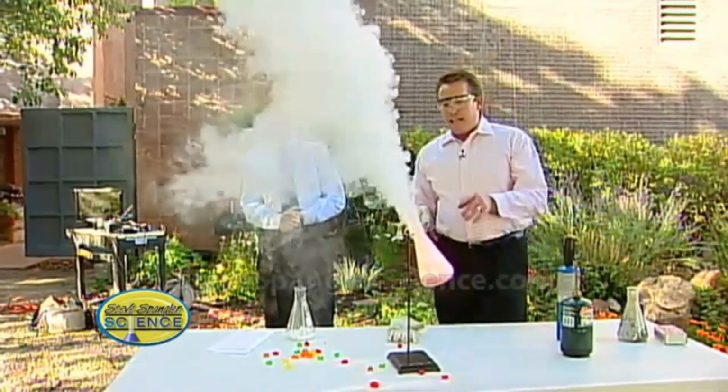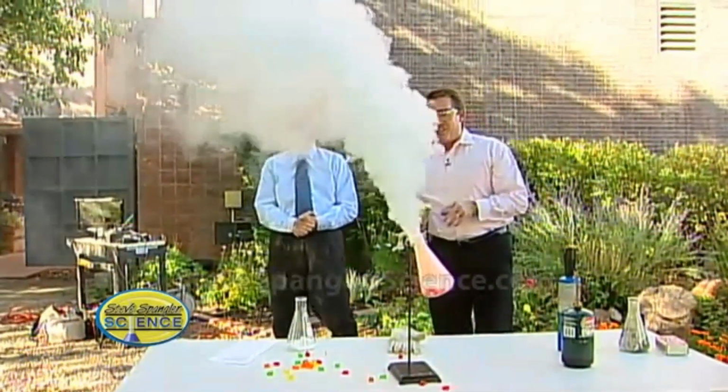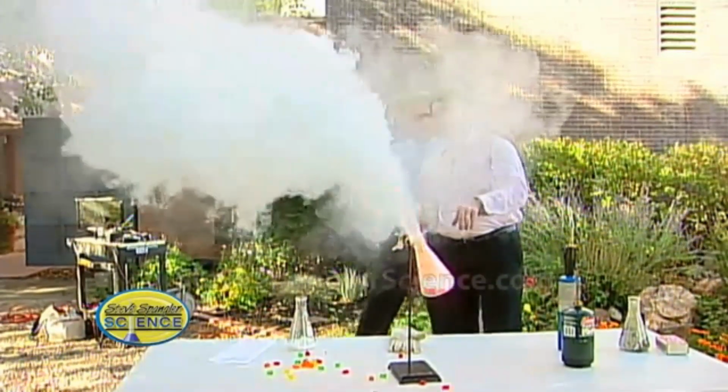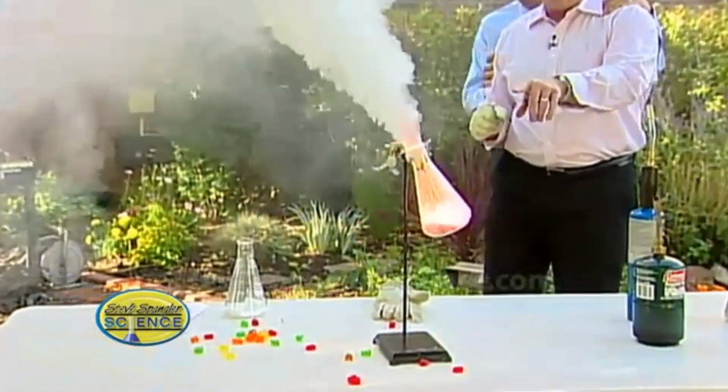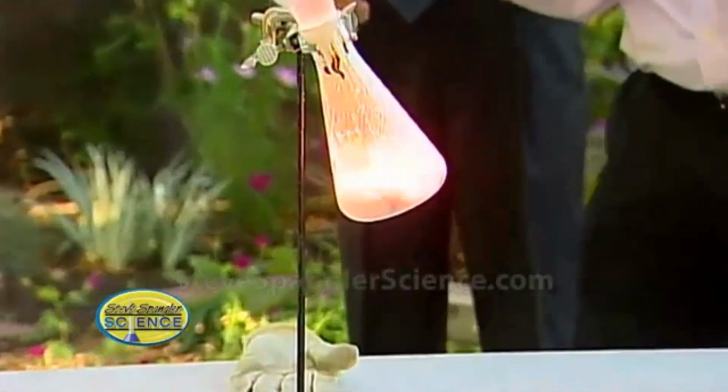Oh, gee. Take a look at the tremendous amount of energy that's given off. People eat fire. These things. Isn't that amazing? Now look, the fire is shooting out here. Look at all of this. Energy being released by the gummy bears.